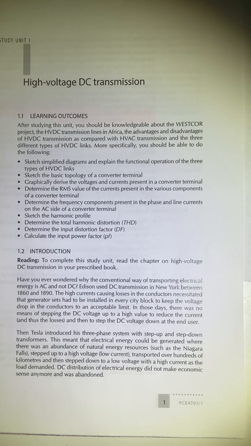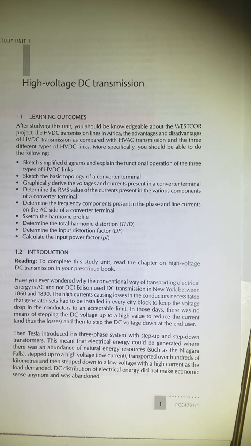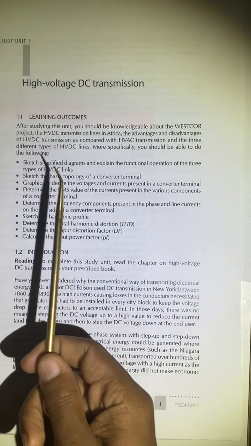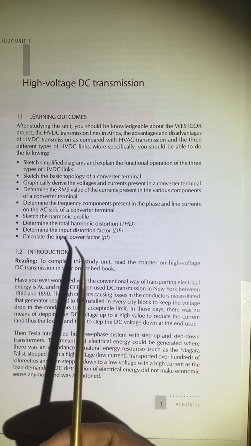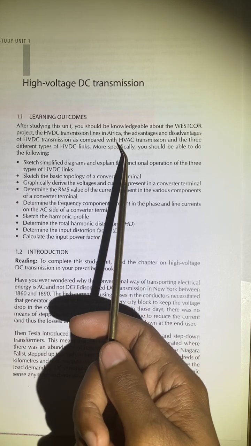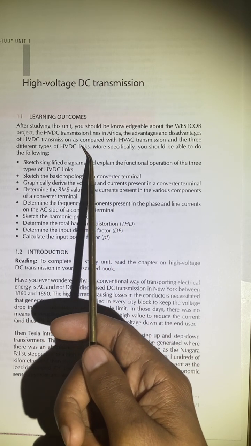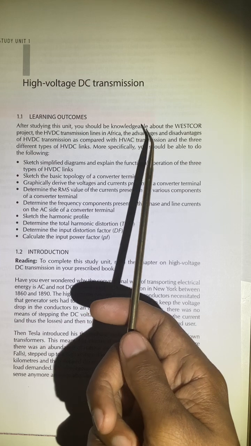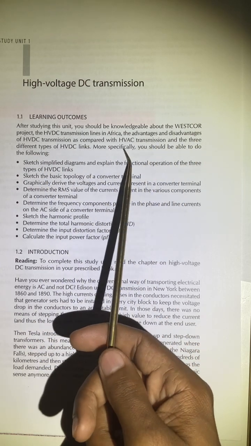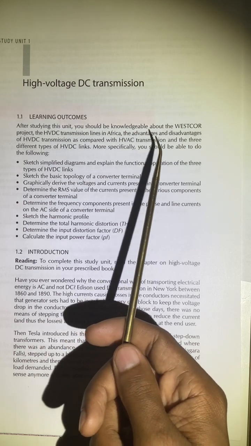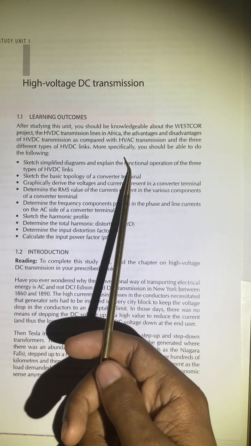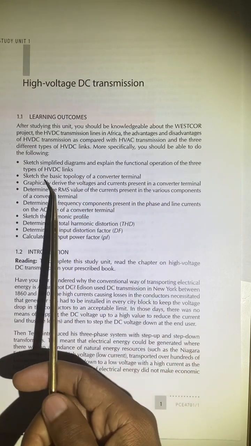Okay, what we are going to talk about now is what is called a high voltage DC transmission system. After studying this unit, you should be knowledgeable about the West Core project, the HVDC transmission lines in Africa, the advantages and disadvantages of HVDC transmission as compared with HVAC transmission, and the three different types of HVDC links. More specifically, you should be able to do the following.